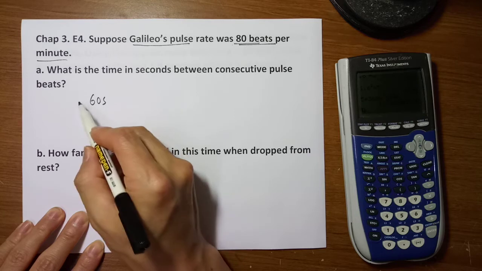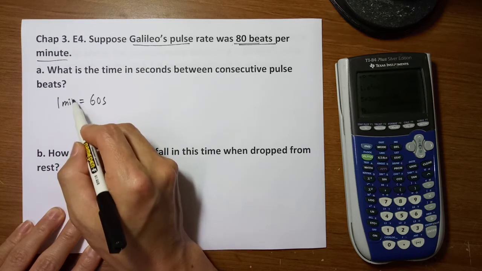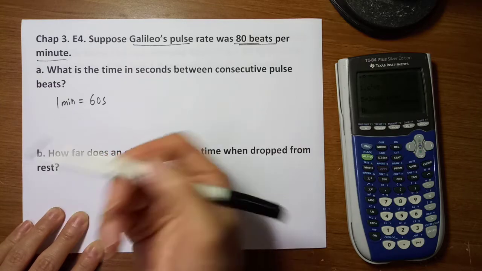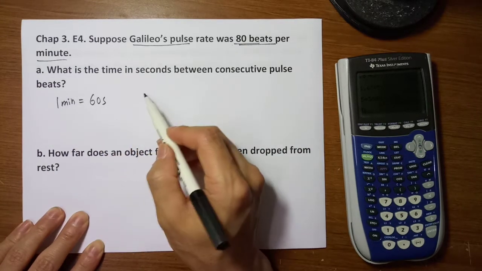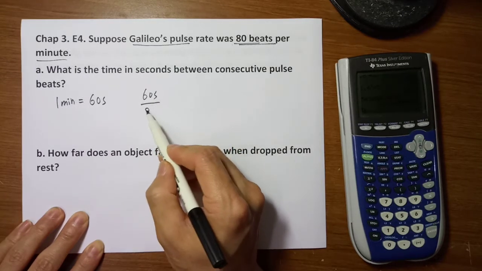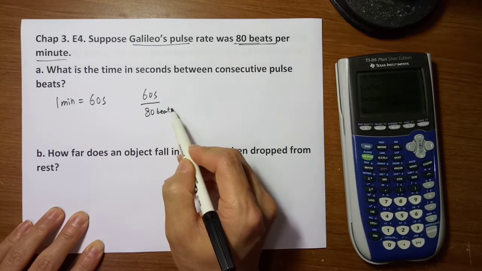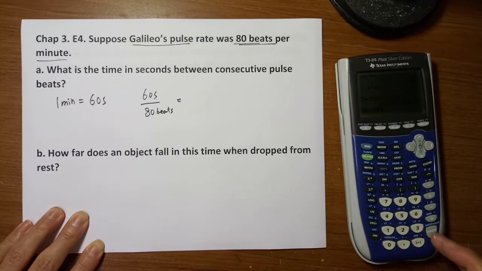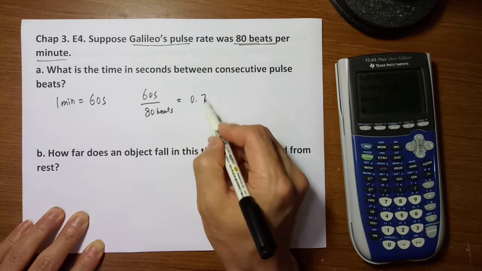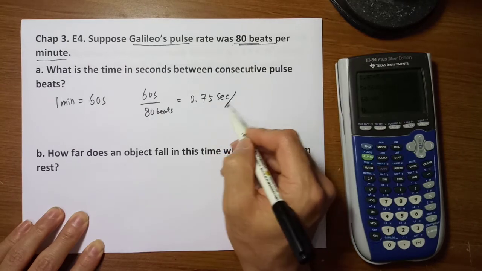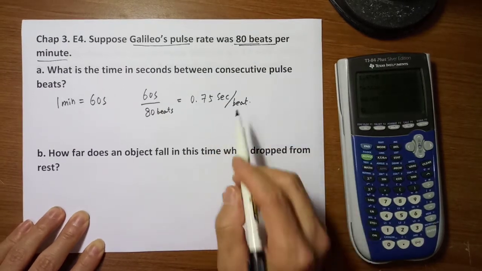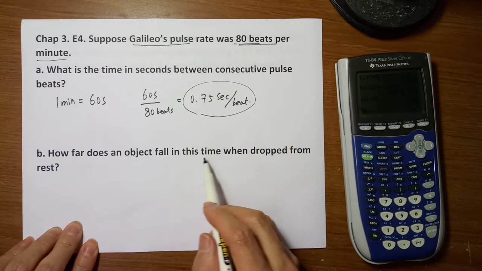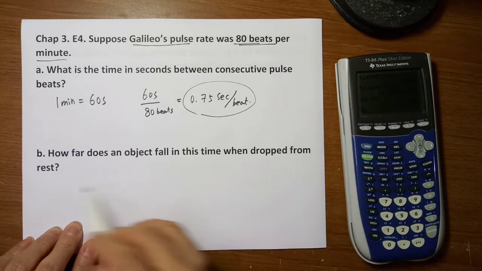60 seconds equals 1 minute, right? So every minute 80. So 60 seconds divided by 80 beats, then you will get 60 divided by 80, becoming 0.75 seconds per beat. Okay, that is your answer. And how far does an object fall in this time when dropped from rest?